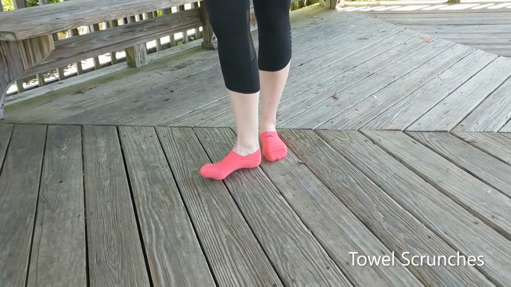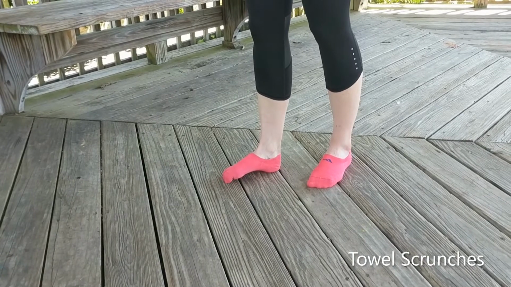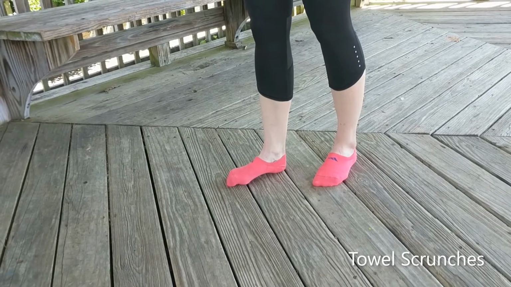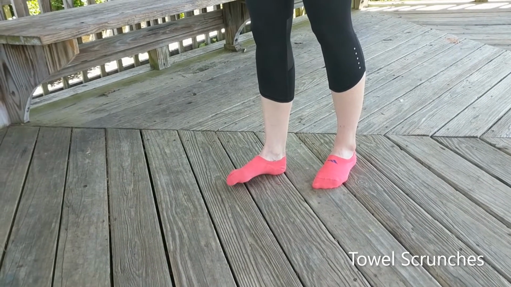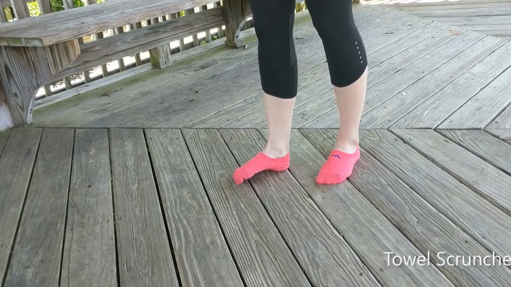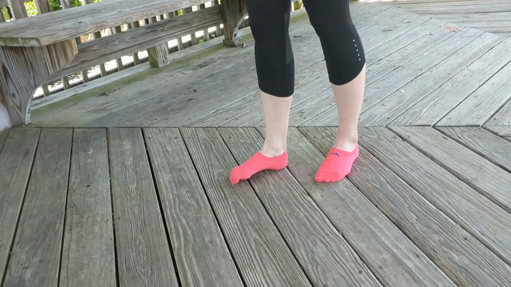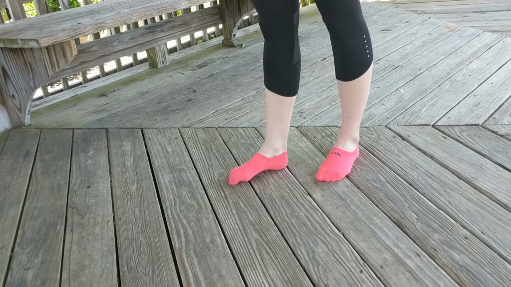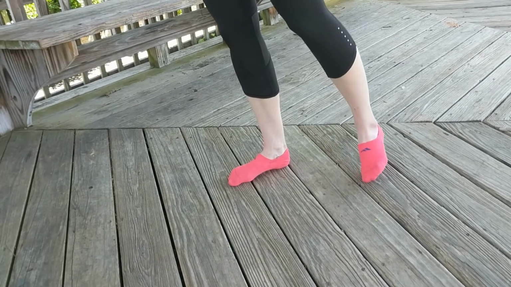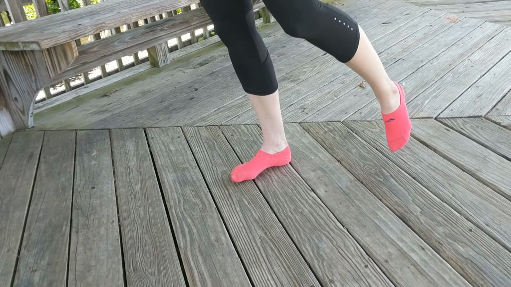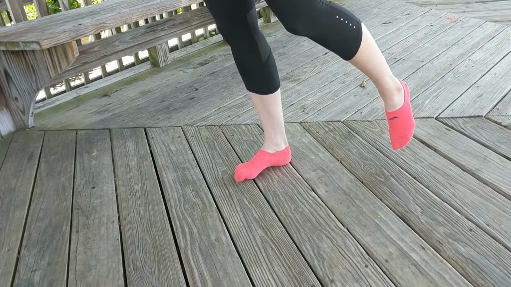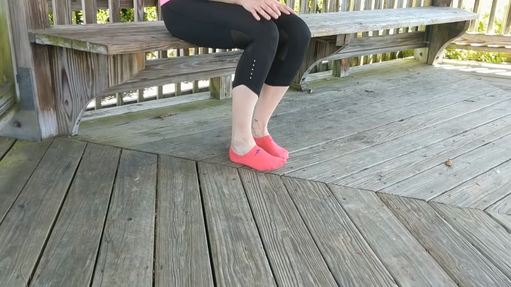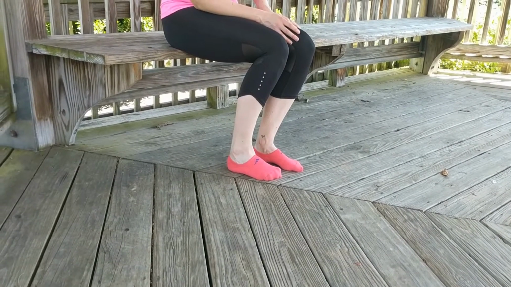And so basically what you're doing is trying to scrunch your toes up. Imagine that you're bunching up a towel using your toes. And so try to do at least 15 to 20 of them at a time. As you do that, you should start to feel it working kind of down here underneath the arch. To make it more challenging, you can stand on one foot and do that. Or if that's painful or too much, you can also just start sitting and do the exercise seated at first.